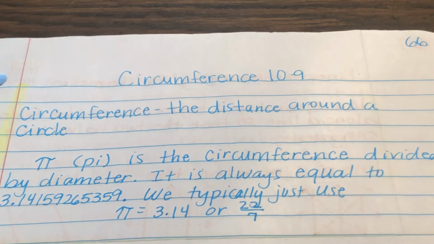All right, so today we are talking about circumference. We talked about circles on Friday, and we talked about the different parts that make up a circle. We know a circle is a plane figure. We talked about chords, diameters, radius, central angle, arc.